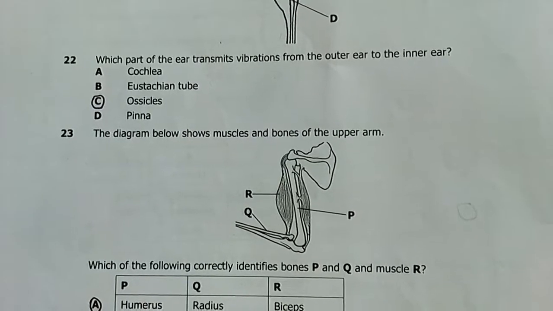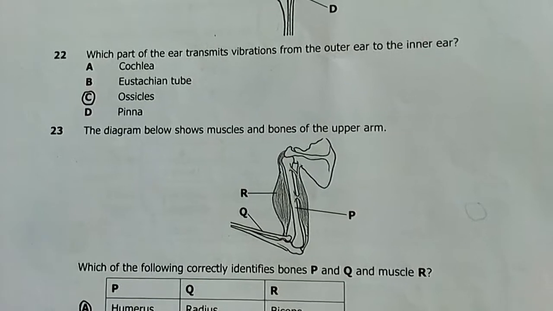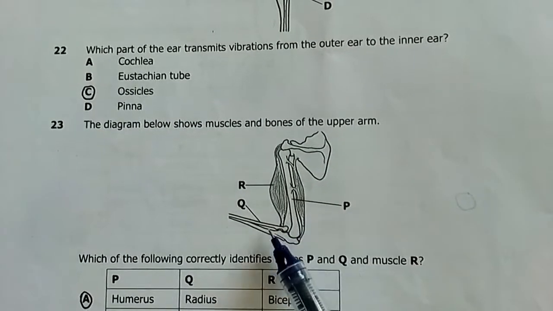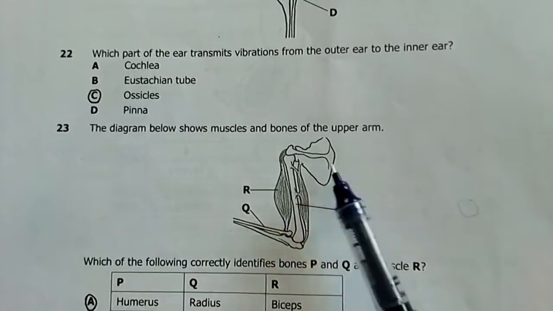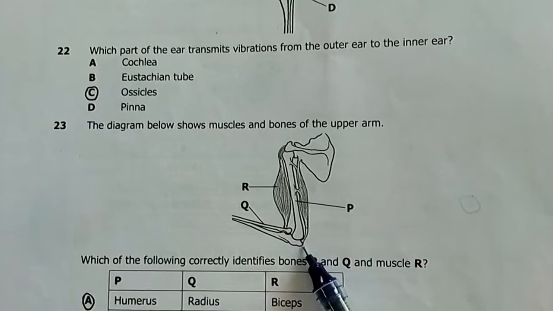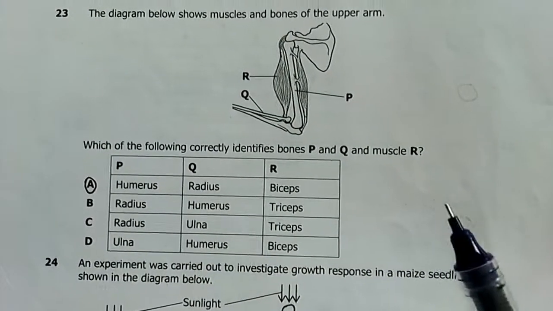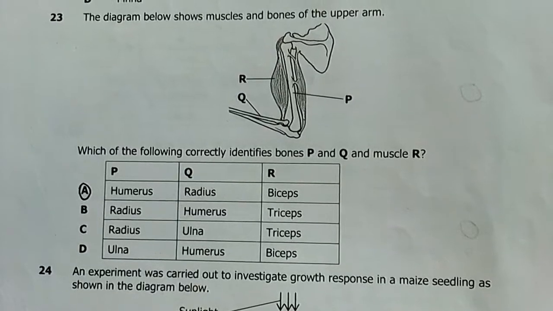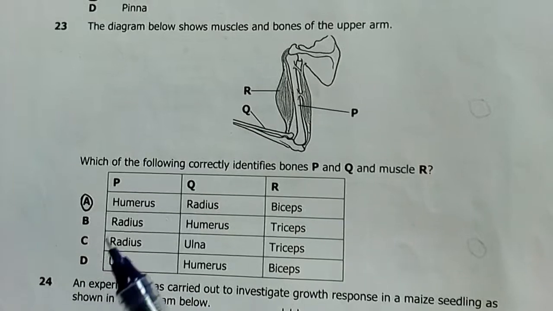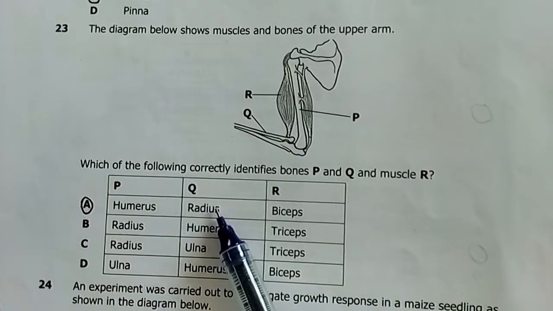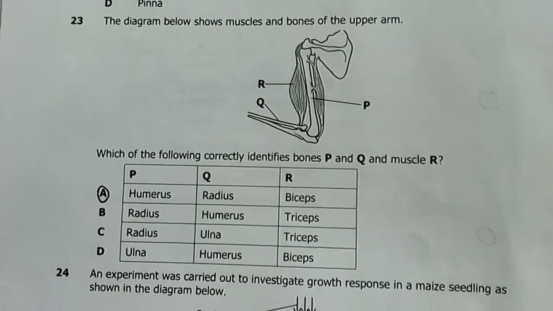Number 23, the diagram below shows muscles and bones of the upper arm. Okay, so you've got those muscles. That's your humerus, that's your radius, your bicep, your tricep there, the scapula, the ulna, your elbow, shoulder, and the like. So which of the following correctly identifies bones P, Q, and muscle R? P, that's your humerus, yes. Then Q, that's your radius. Then R, that's your biceps.